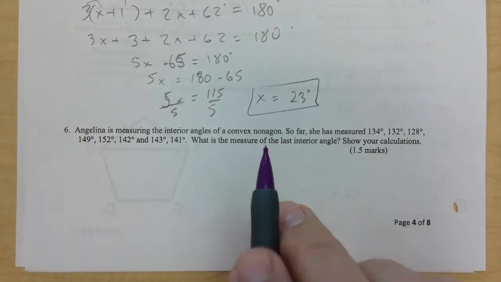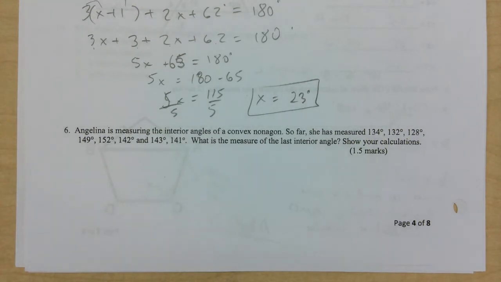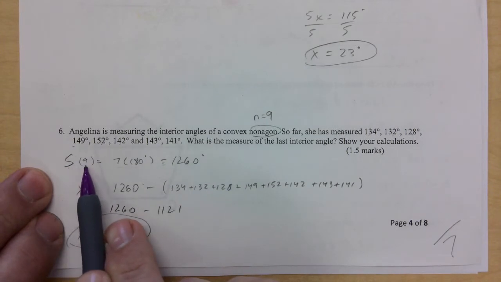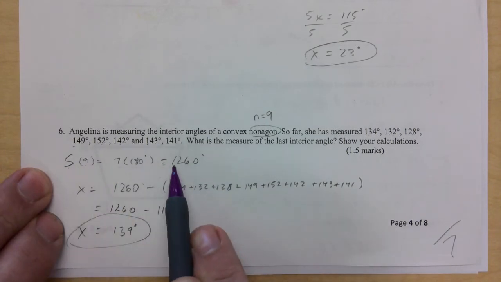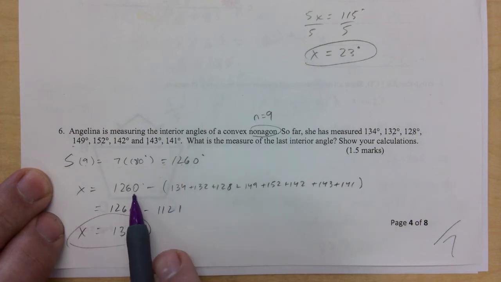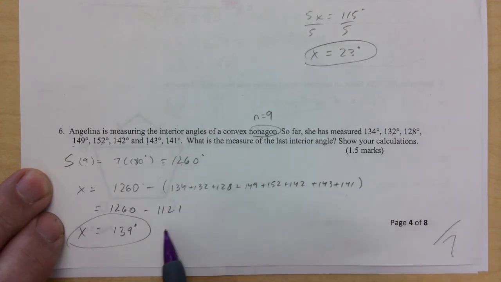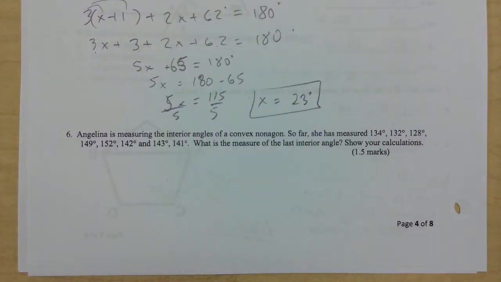This one was done fairly well. I will just show you how you do that one. You essentially find the sum of the interior angles of a nonagon, which should be 1260. You take 1260 and subtract all the angles that you're given. So the one left is 139. Okay, so that's how you did that one.